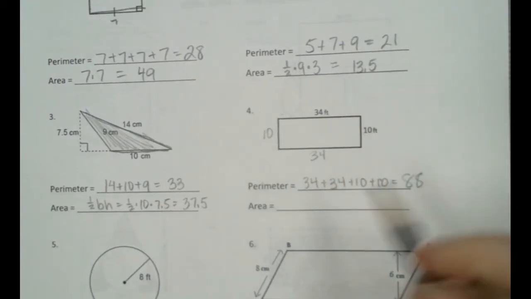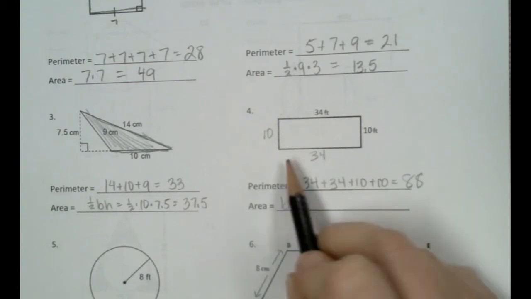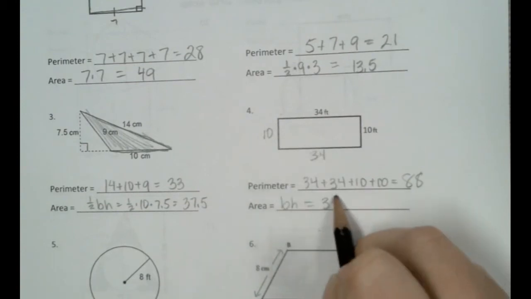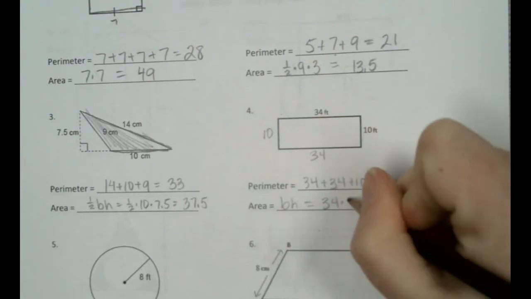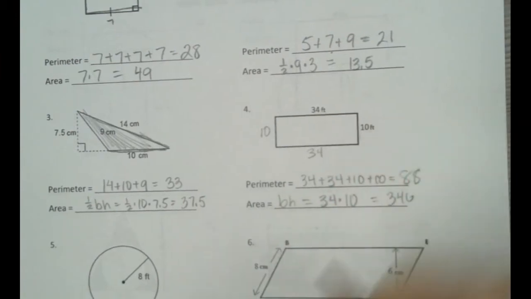For my area, this is a base times height one. So the base would be 34, and the height would be 10. So 34 times 10, and that is 340. Whoops, 340.